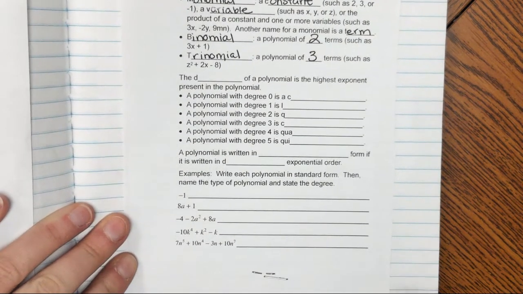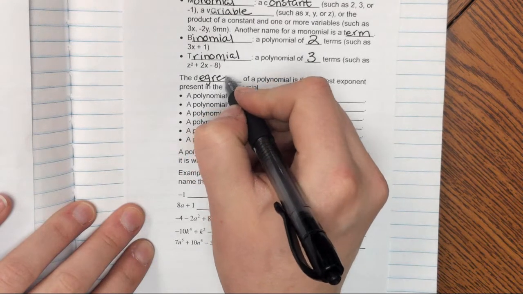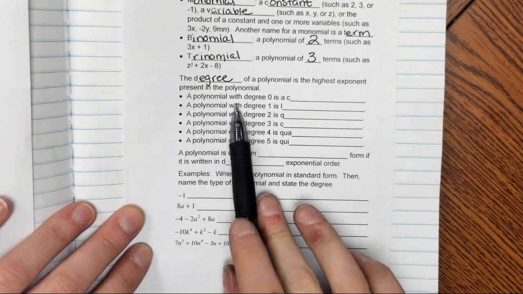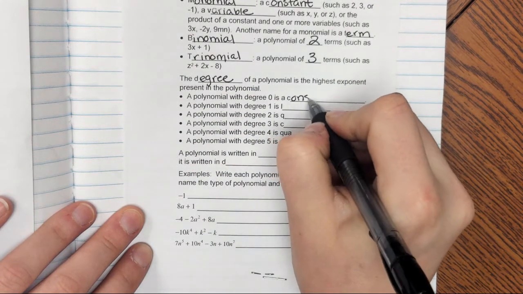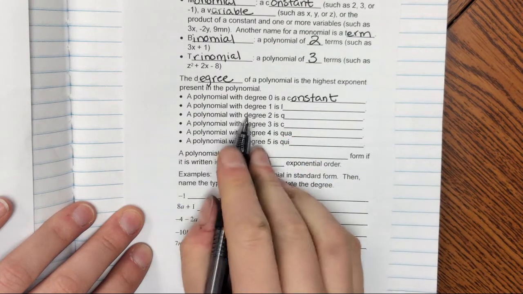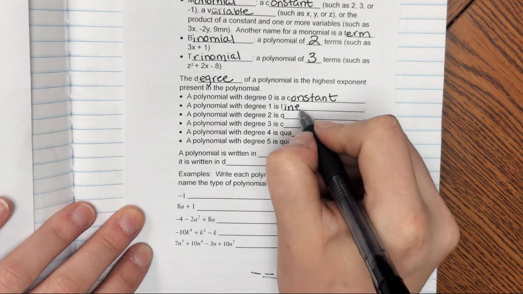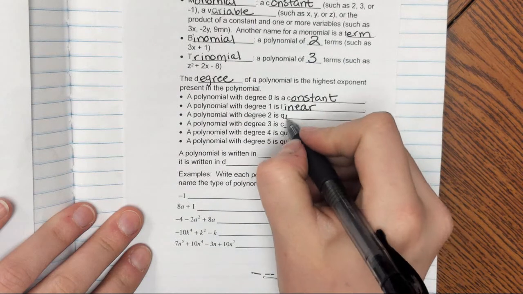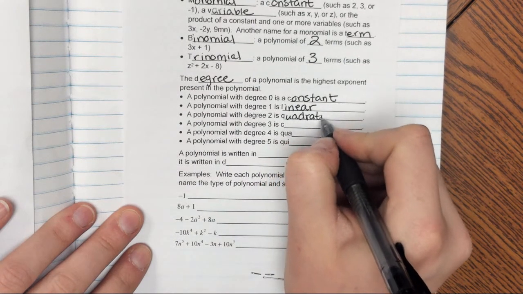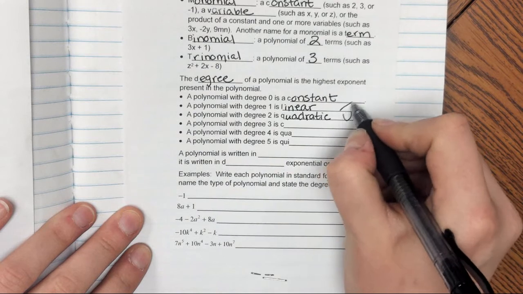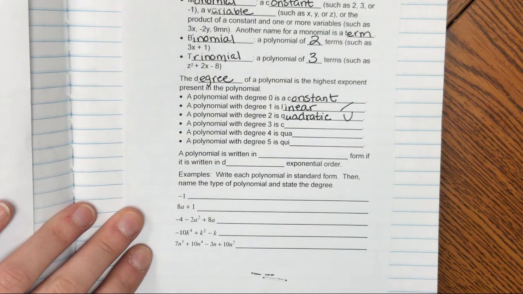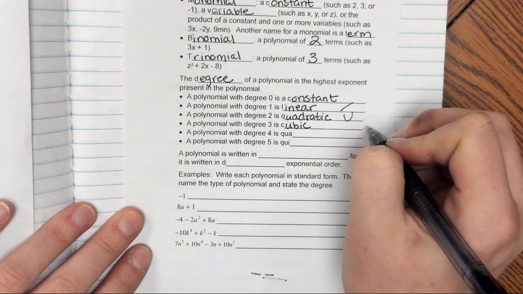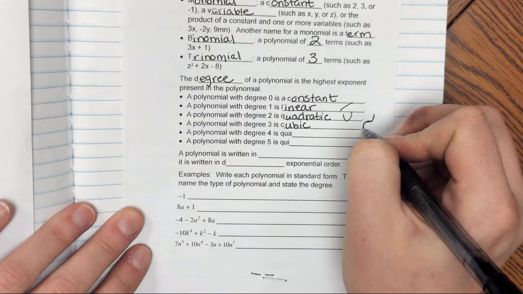The degree of a polynomial is the highest exponent present in the polynomial. So a polynomial with a degree 0 is called a constant. A polynomial with degree 1 is considered linear. So if I were to graph it, it would form a line. A polynomial with degree 2 is called a quadratic. And that makes a U shape, so linear, quadratic. A polynomial with degree 3 is cubic, and it makes a shape that looks like this, kind of a wiggle.